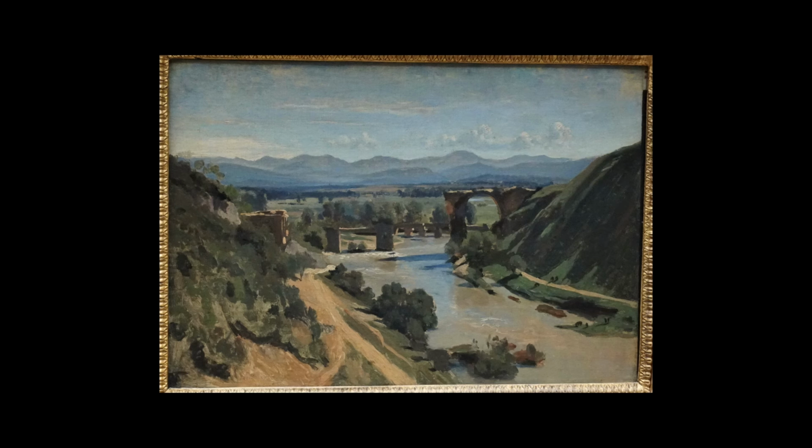Corot's biographer, Gustave Geoffroy, got to describe the key to Corot's approach not only to plein air painting, but to painting in general. He described his modus operandi, which, as we shall see, became fundamental to the Impressionist technique.